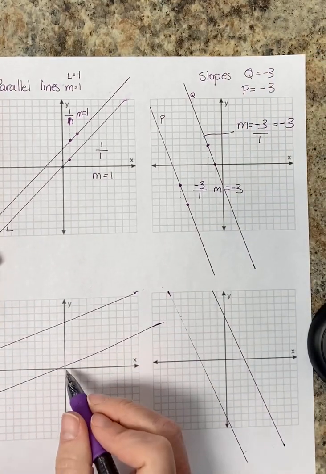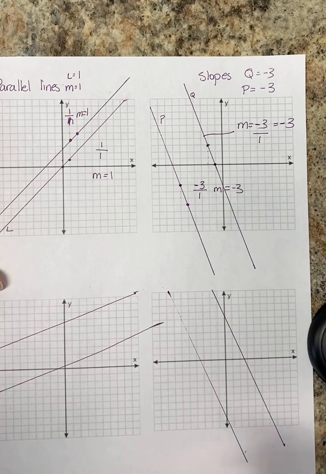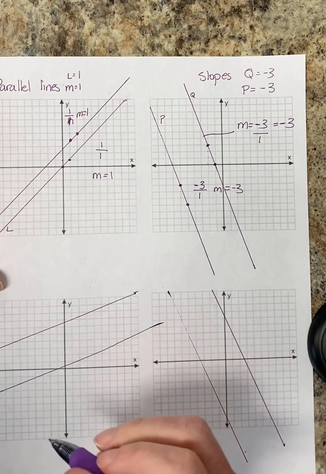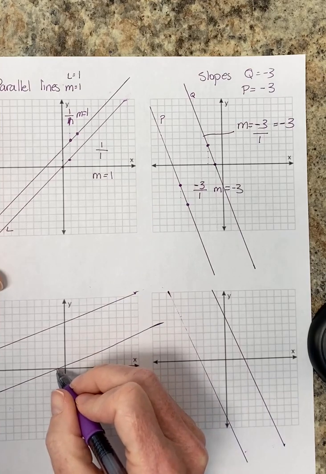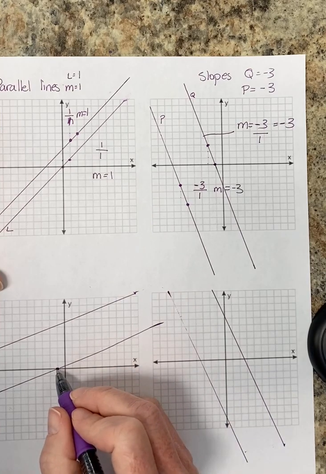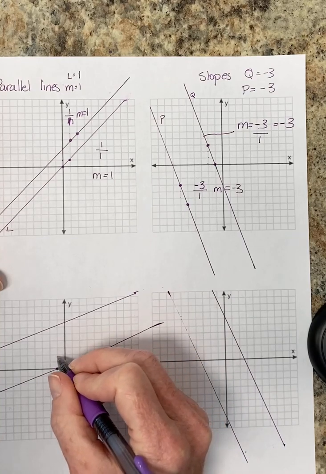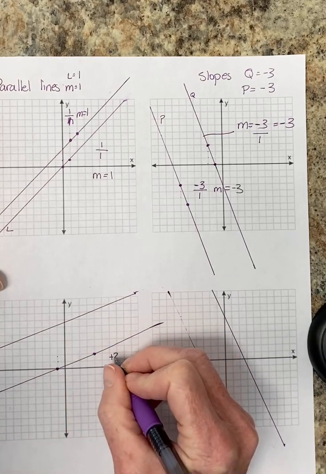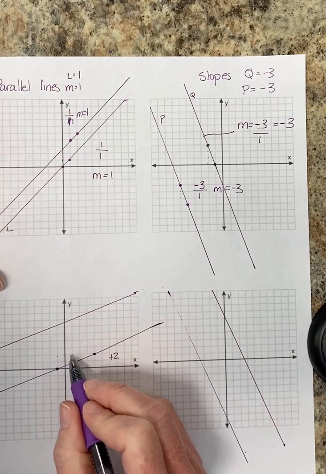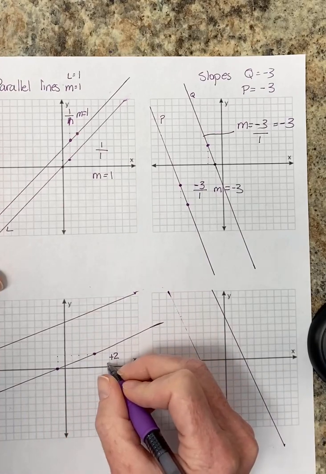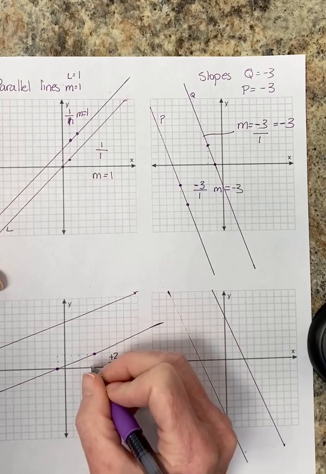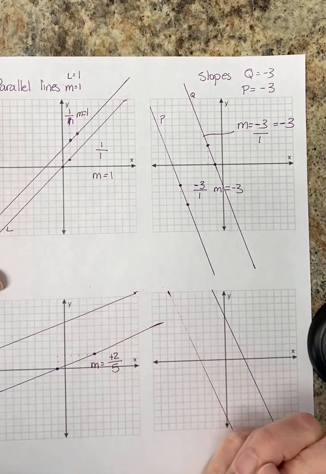Let's look at this one. Let's see what happens here. All right, let's find a nice point. I really like finding nice points because it just makes life easier. Oh, here's a nice point. And then here's a nice point. So I'm going to go up 2, 1, 2. So that's positive 2. And then to the right, 1, 2, 3, 4, 5. To the right, 5. So positive 2 over 5. Can't reduce that one at all.